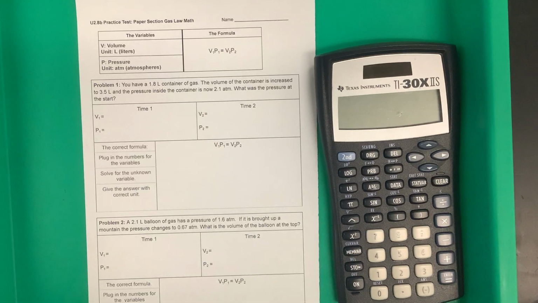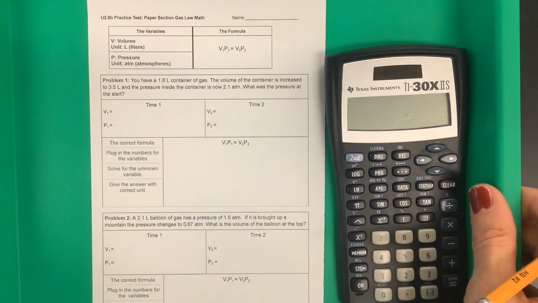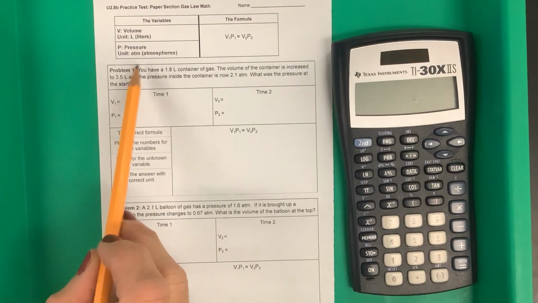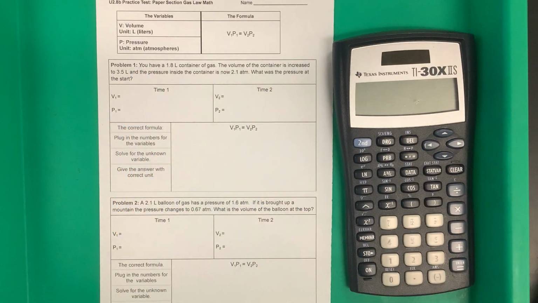Okay, let's go over this practice test paper section. Problem 1, reading here. You have a 1.8 liter container of gas. The volume of the container is increased to 3.5 liters, and the pressure inside the container is now 2.1 atmospheres, ATM, atmospheres. What was the pressure at the start?